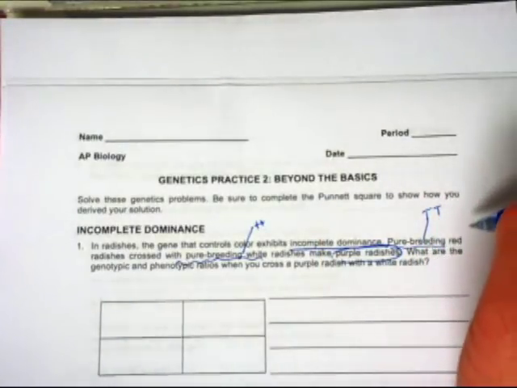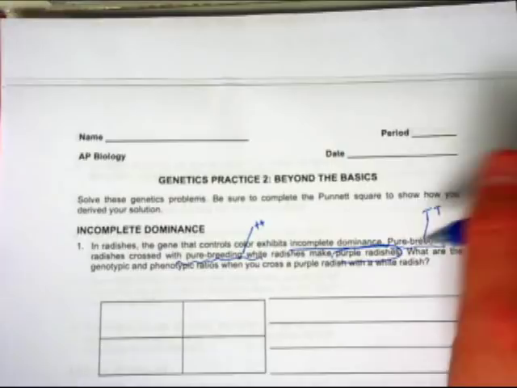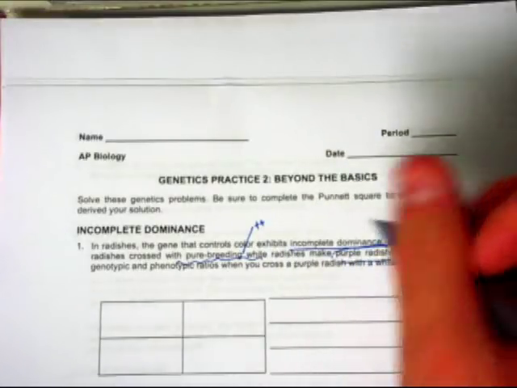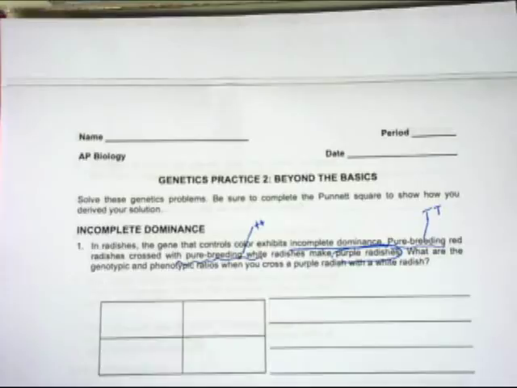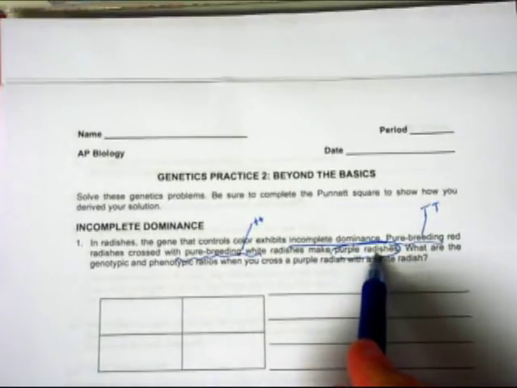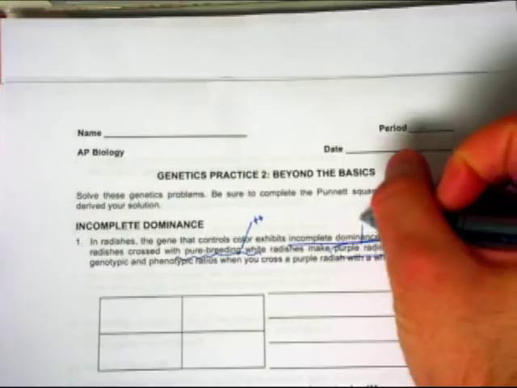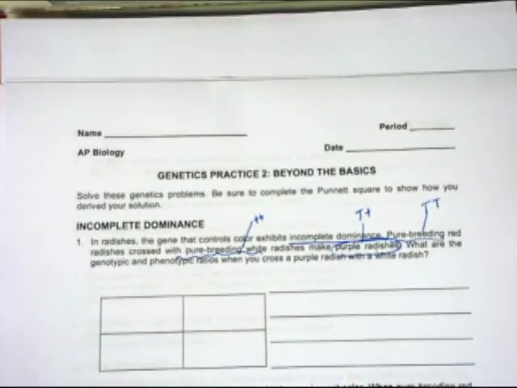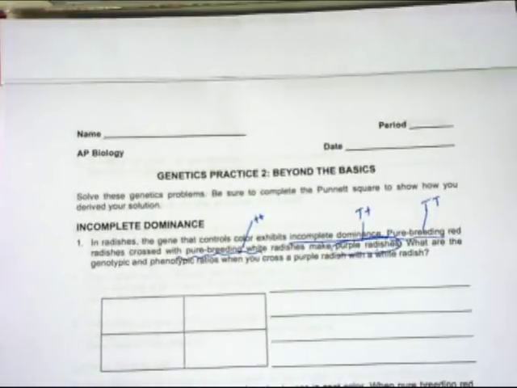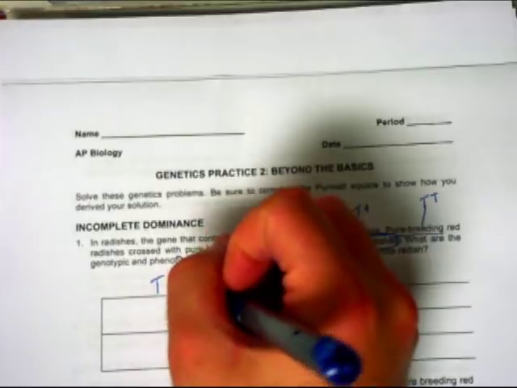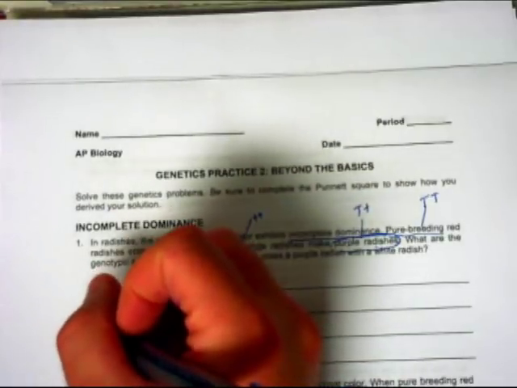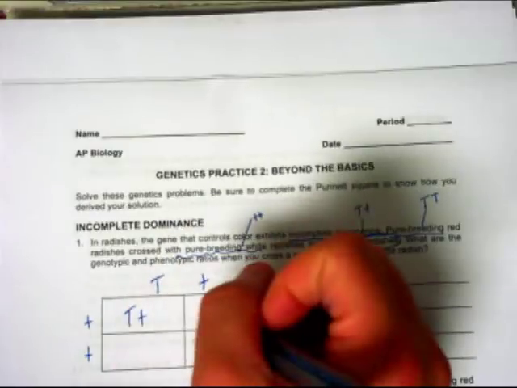It never really said which one was dominant or recessive, and if you think about it for a couple seconds, you can see it really doesn't matter in incomplete dominance. But noticing that the purple radishes were when you bred those two together, much like the example I showed you today, the heterozygote is the blended model. So I might write big T, little t right there. And it says here you're crossing purple radish with a white radish. Okay, cool. So a purple radish would be big T, little t, with a white radish, which is going to be little t, little t. And so let's do this cross real quick.